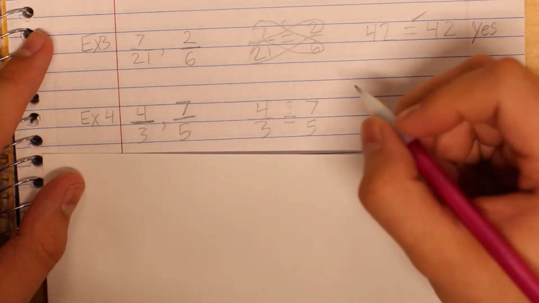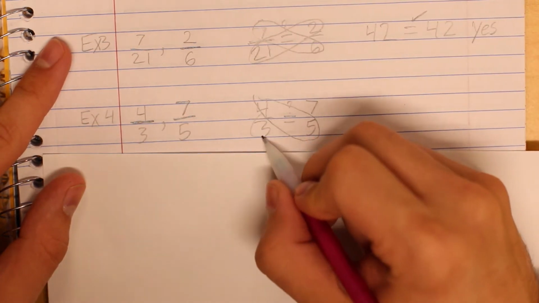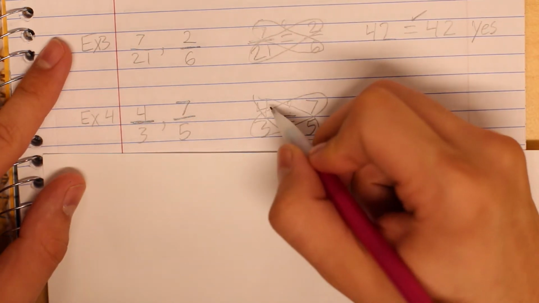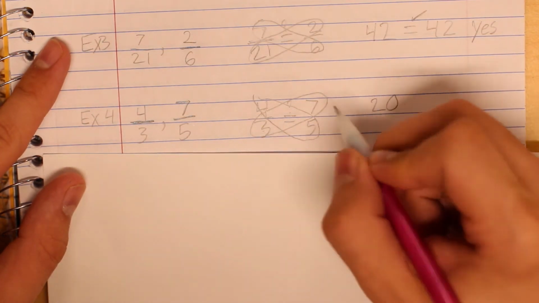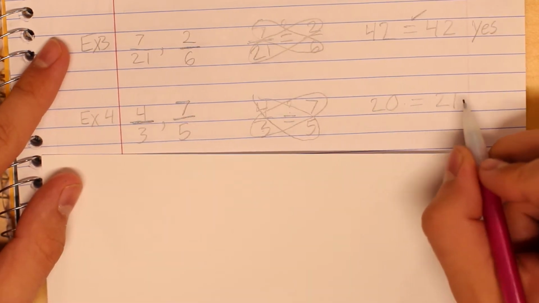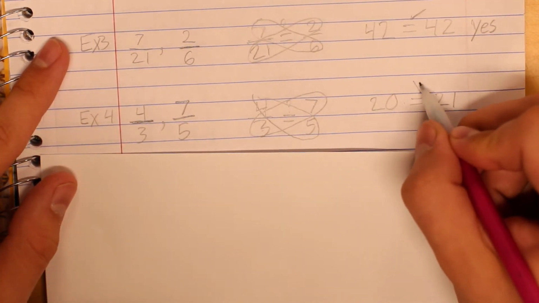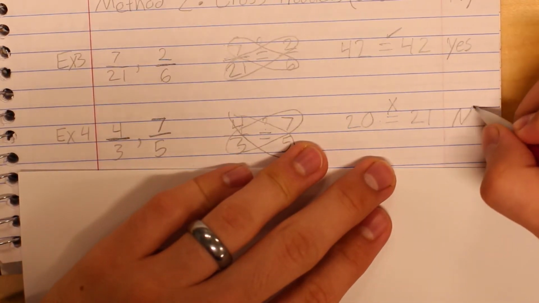Equal, we're not sure yet. Cross multiply, cross multiply. So I have 5 times 4 is 20, 3 times 7 is 21. Are these two numbers equal to each other? That's a no-go. That's a no. So the answer is no.